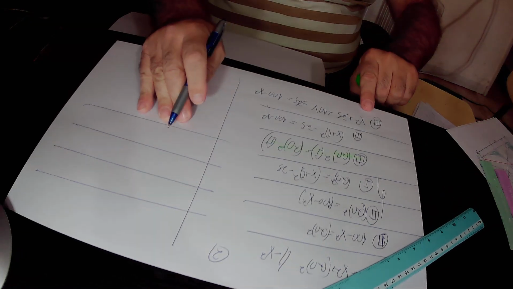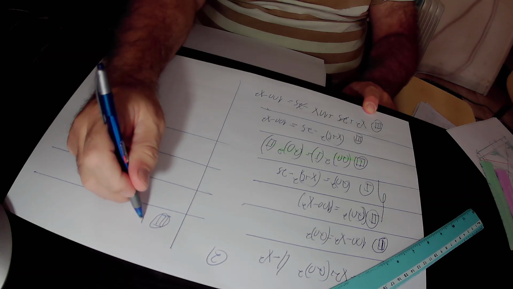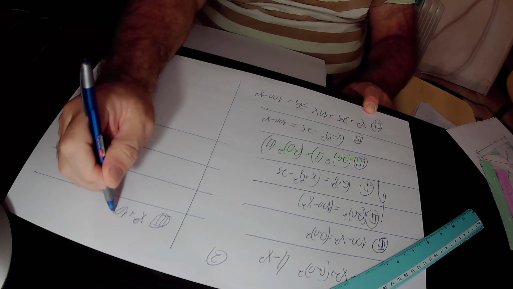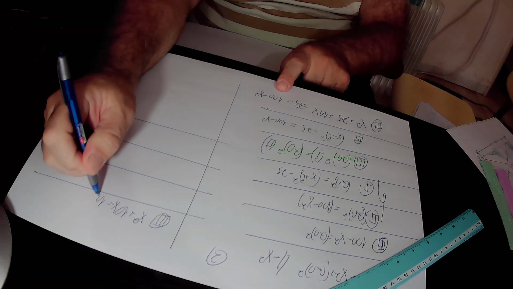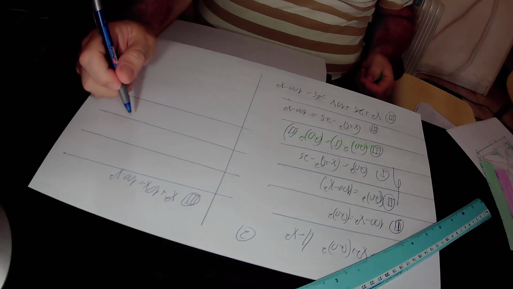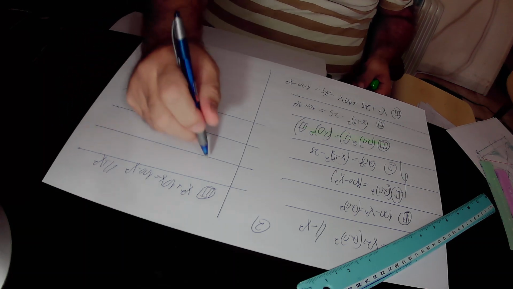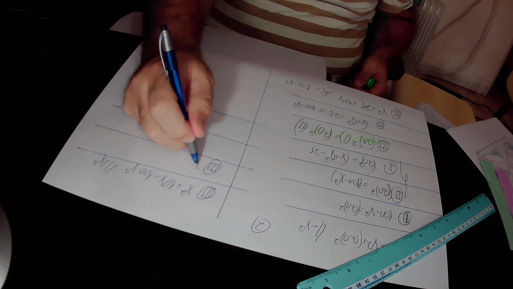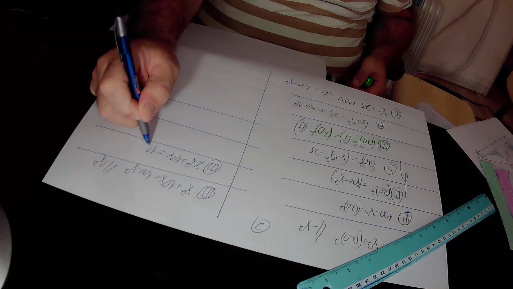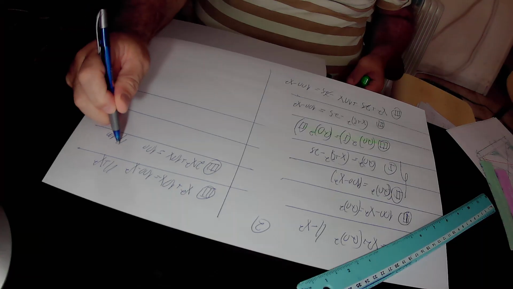This side of equation 3 we have x squared plus 10x is equal to 100 minus x squared. Here we will add x squared to equation 3, and get that according to equation 3, x squared plus x squared is 2x squared plus 10x equals to 100.